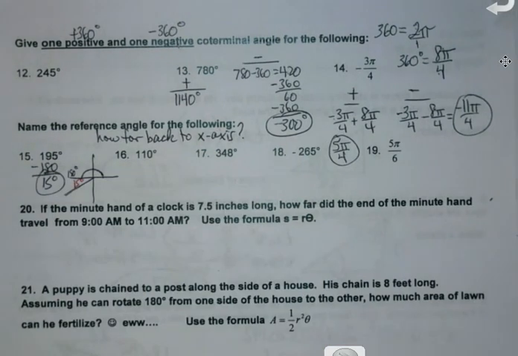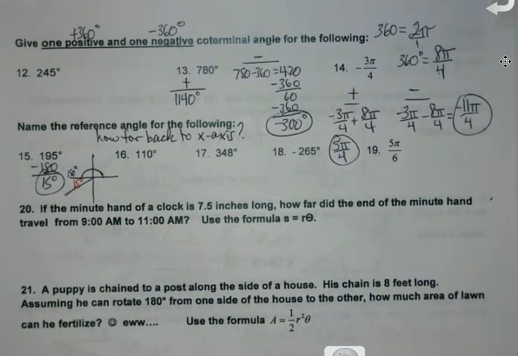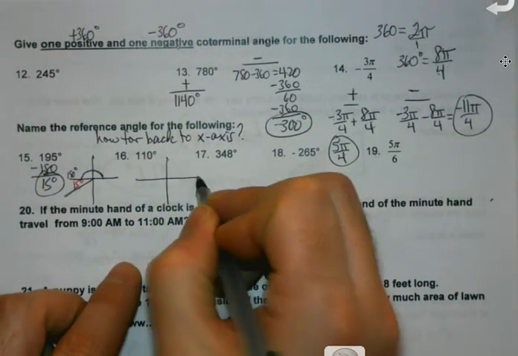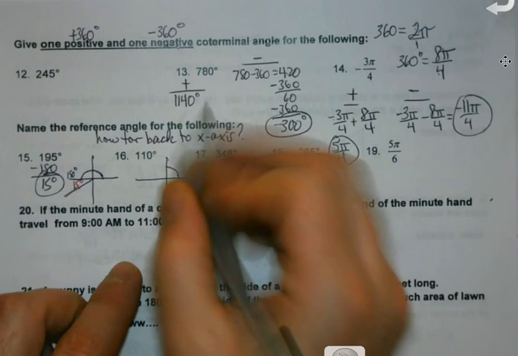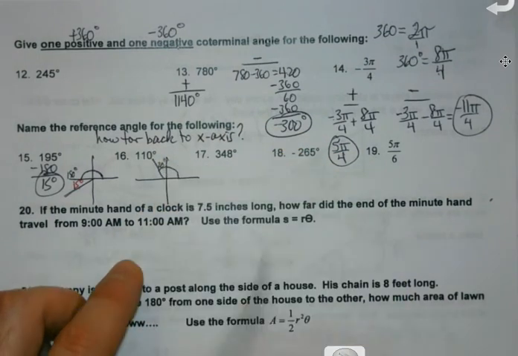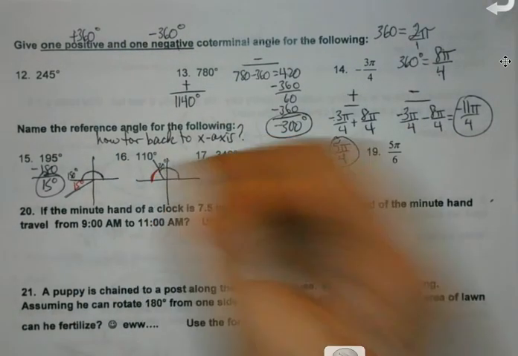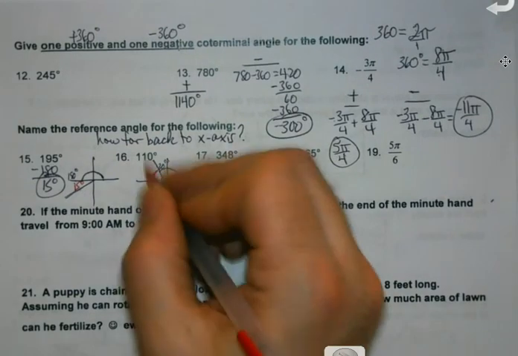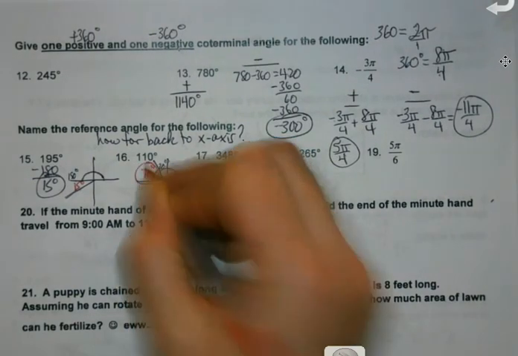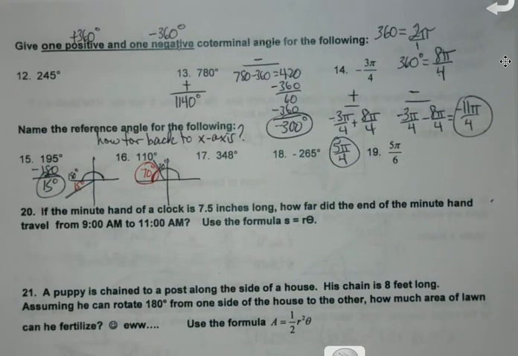Same answer. So you can do it with a picture, or you can do it just kind of thinking about it. Because no matter which way you go, okay, 90, and I would need another 20 degrees here, but that's not my reference angle. The reference angle is how far is it now to get back to the x-axis, which is another 70. And you're like, oh, 180 minus 110 is 70. Right.